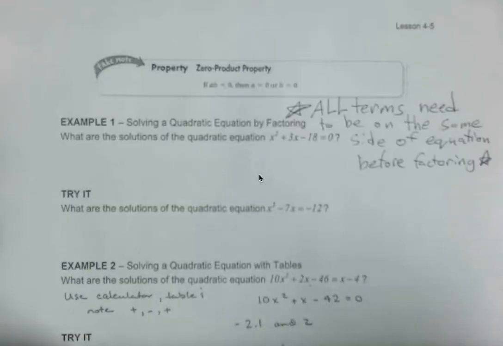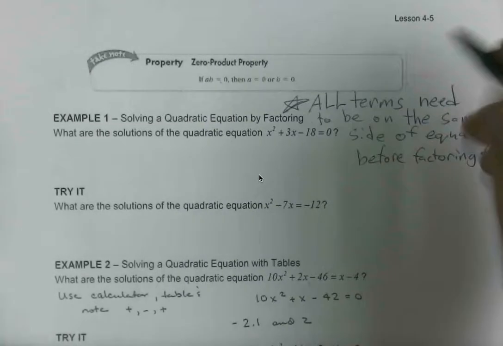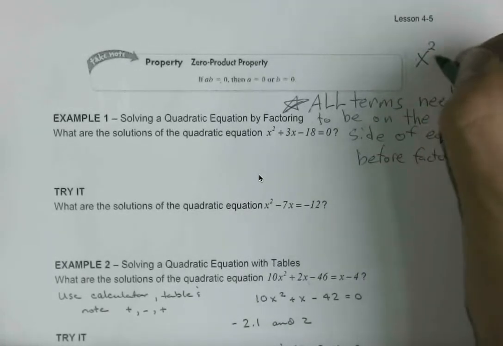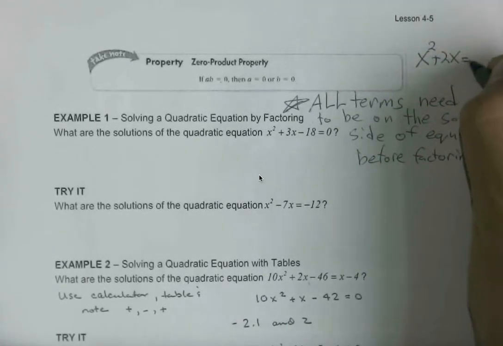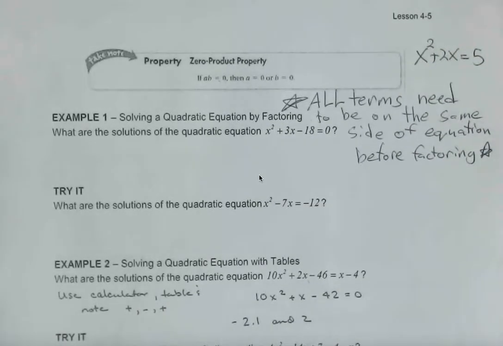And imagine how this would look if you were trying to factor something and you had x squared plus 2x equals 5 over here. You could use, eventually, completing the square, but there's not too much we can do at that point in time. So with this section, we'll just rely on factoring and see how it goes from there.